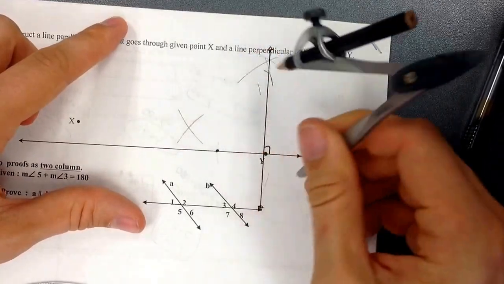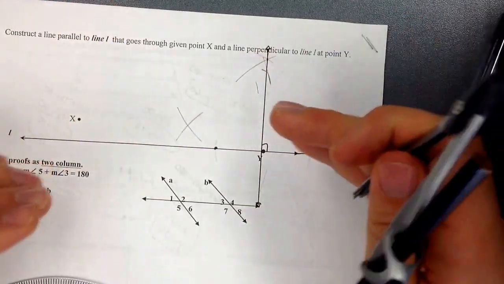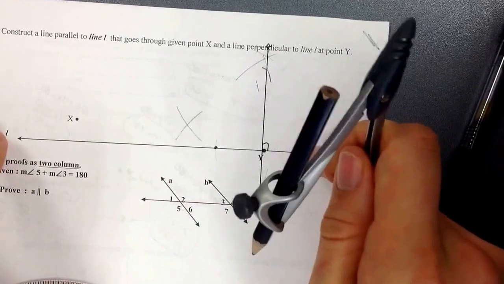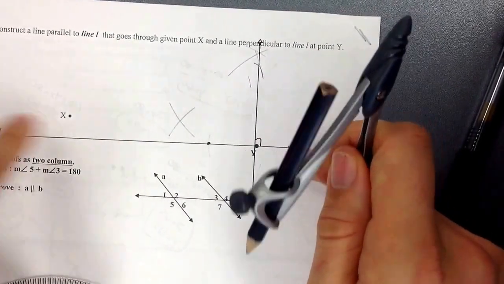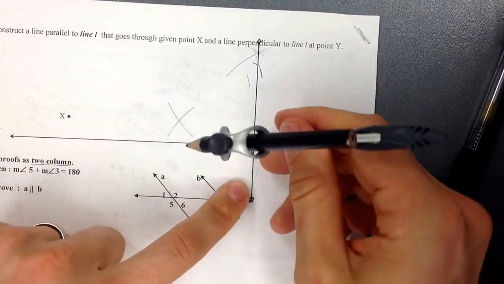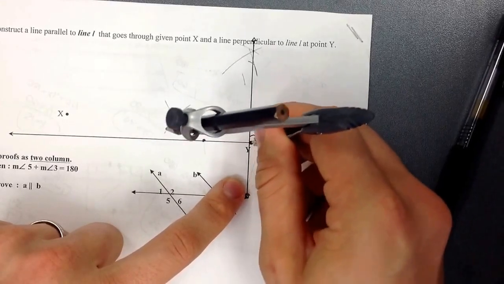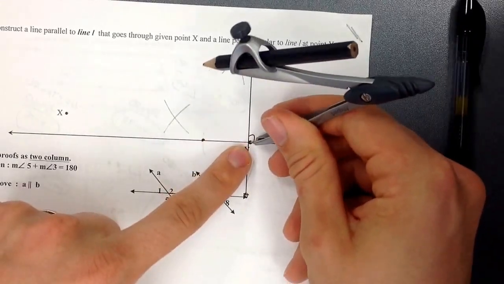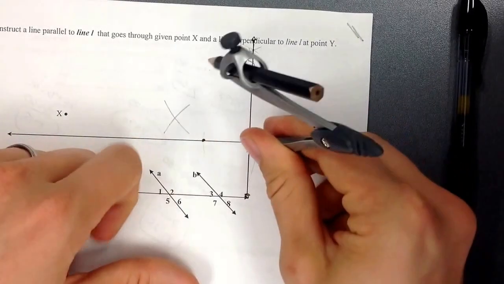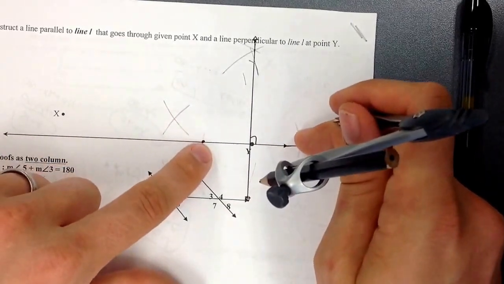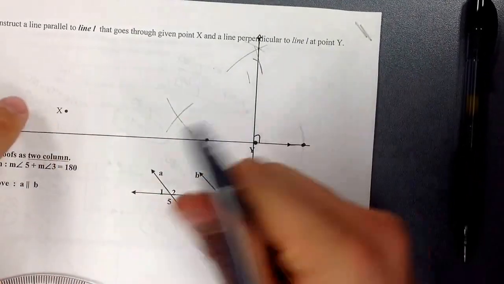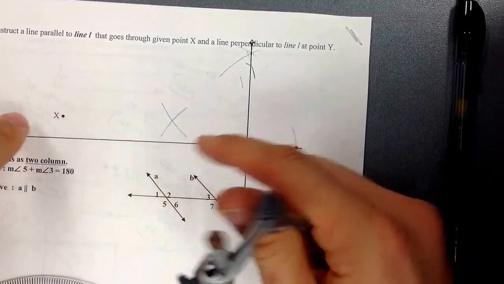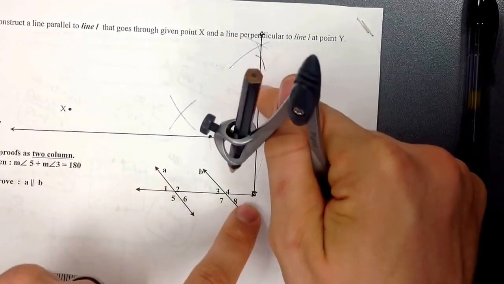And what I've done here, if you want to be perpendicular to a line, example, we want it to be perpendicular to L at Y. If you want it to go through, that's where you put your pokey thing. All right, we put the head of our compass right here, and we swing through to get the two marks that we make the hashes from. If you want to be parallel to L, you're going to have to be perpendicular to the line we created.